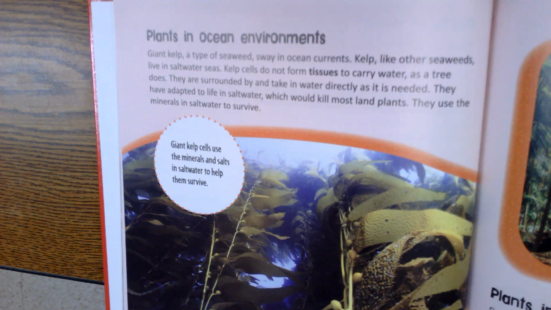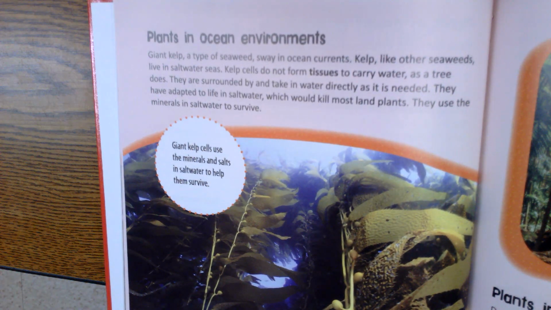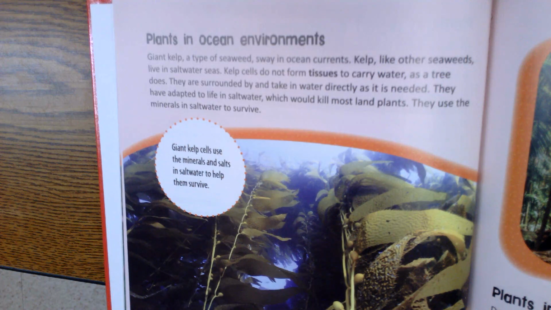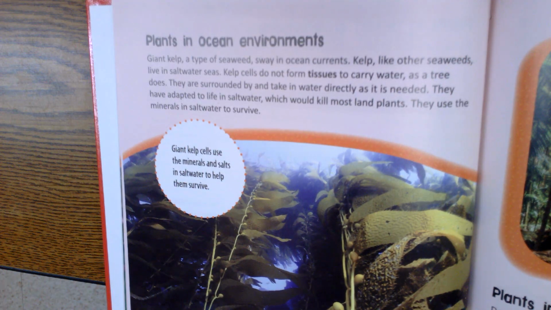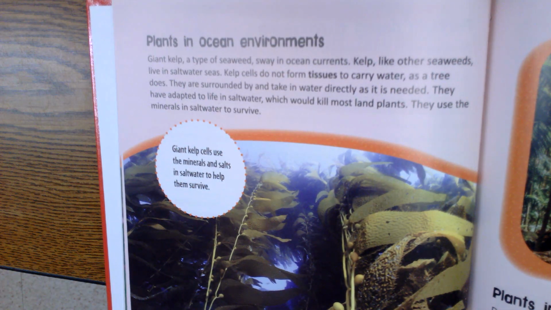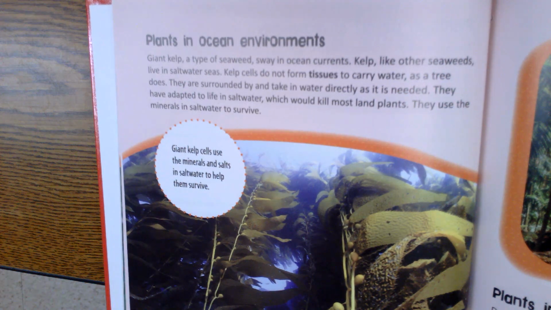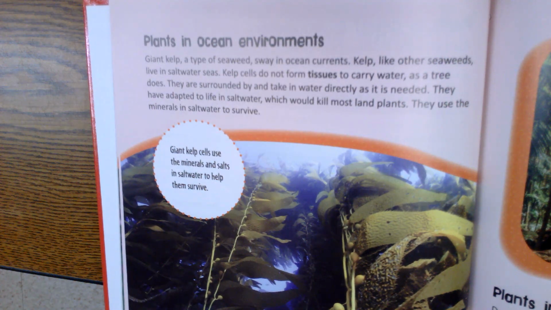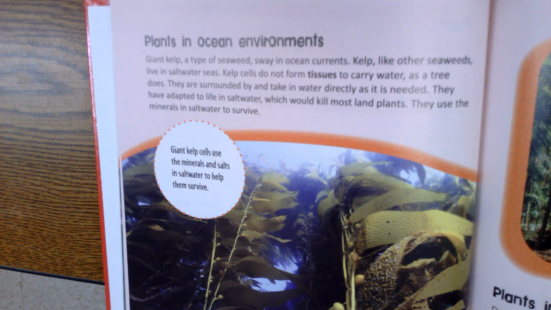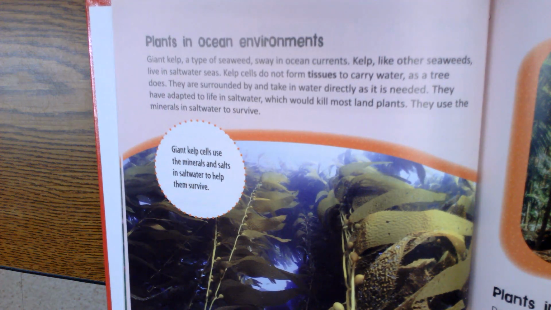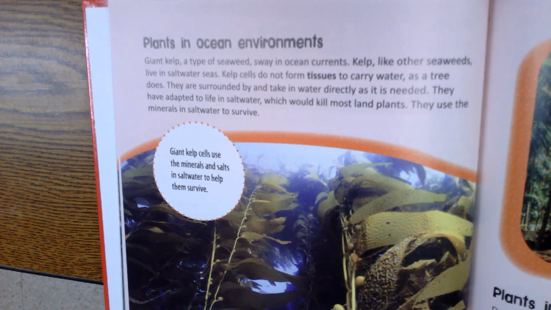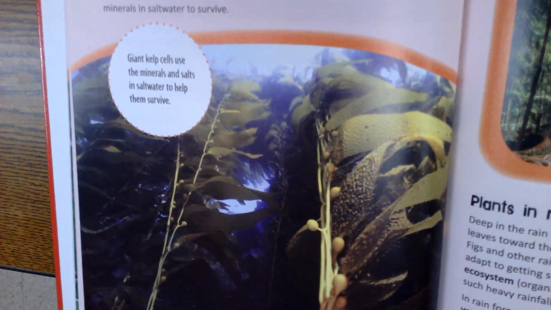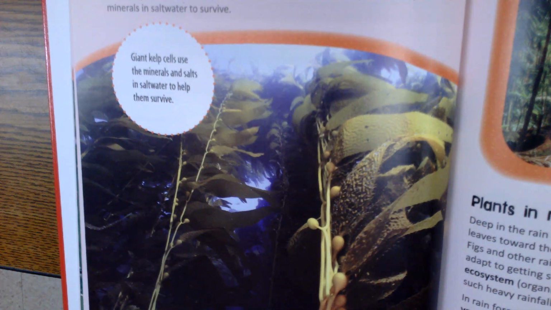Plants in ocean environments. Giant kelp, a type of seaweed, sway in ocean currents. Kelp, like other seaweeds, live in saltwater seas. Kelp cells do not form tissues to carry water, as a tree does. They are surrounded by and take in water directly as it is needed. They have adapted to life in saltwater, which would kill most land plants. Giant kelp cells use the minerals and salts in saltwater to help them survive.